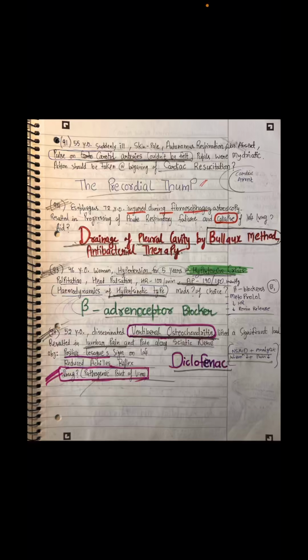So what are you going to do in this case? Sir, we will drain the pleural cavity by Bullock's method and give antibacterial therapy. Sir, what is Bullock's method? We never heard about it. Sir, Bullock's method states that we are going to use a trocar. You have seen this trocar in the cases of bladder abscess as well. A trocar is a sharp arrow type or needle type device which is used to drain the pus from parts of the body.